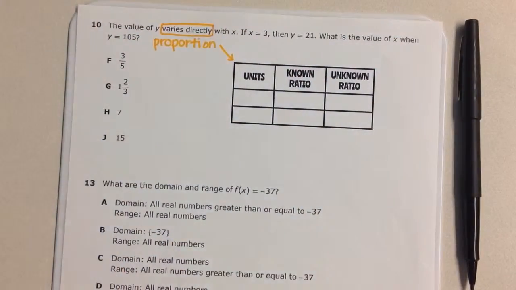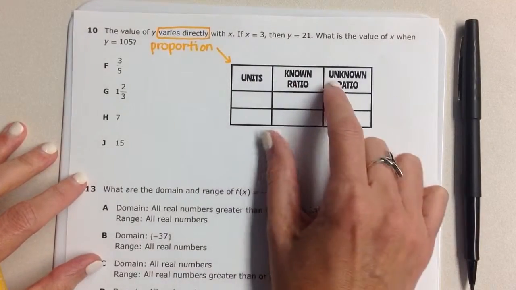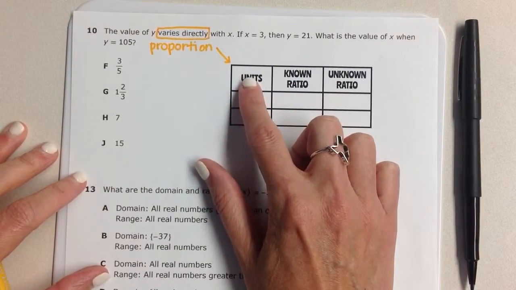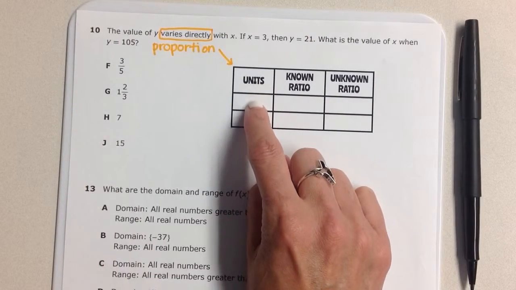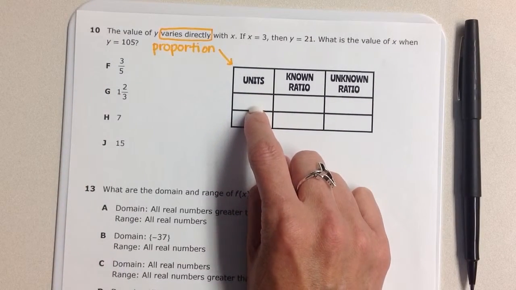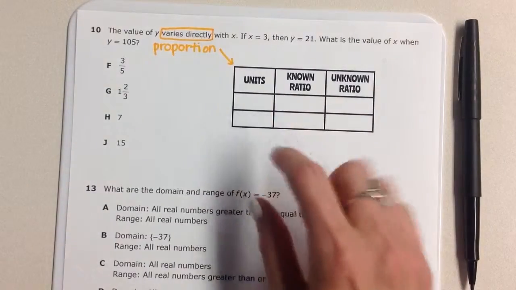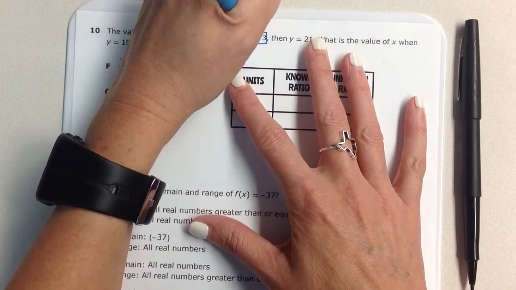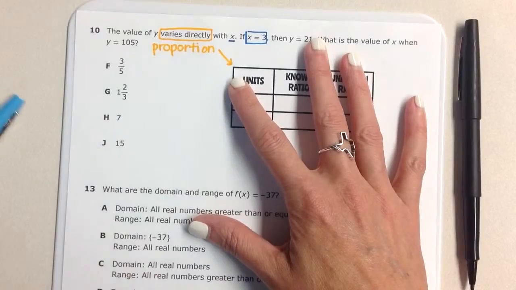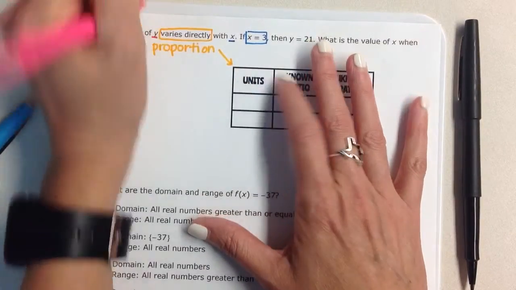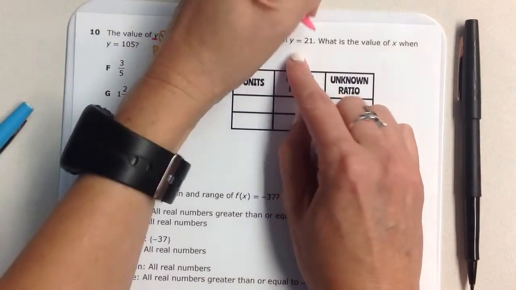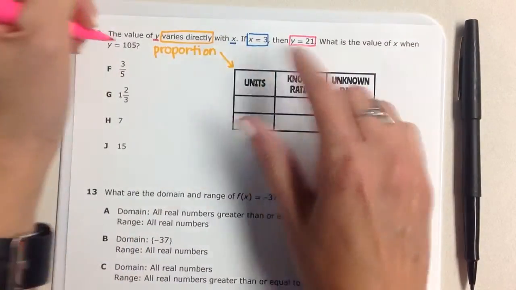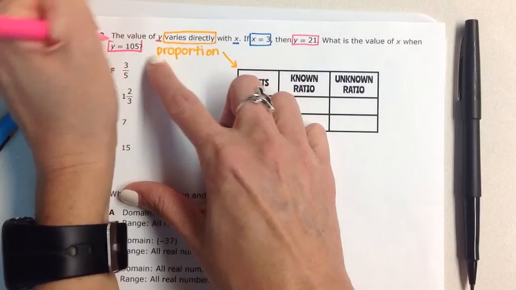And it's helpful if you use the units: known, unknown. Now, you may be familiar with the words known, unknown table. So for units here, they didn't really give us any words to use. What they did give us was variables, because they said y varies directly with x. So x is equal to 3. This is a y. And they also told me another y value.